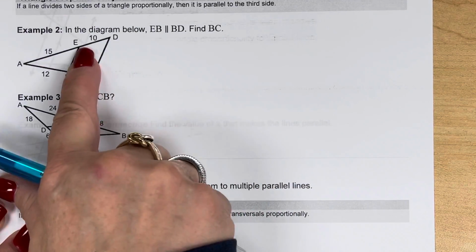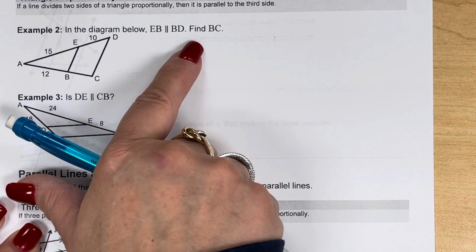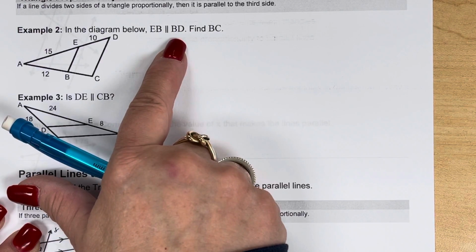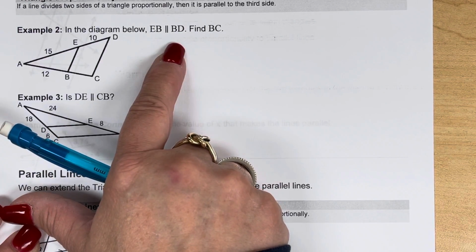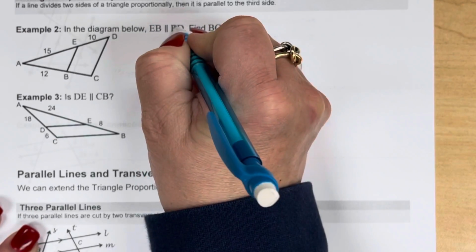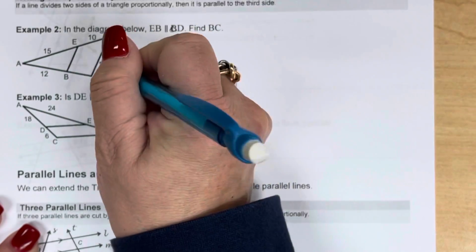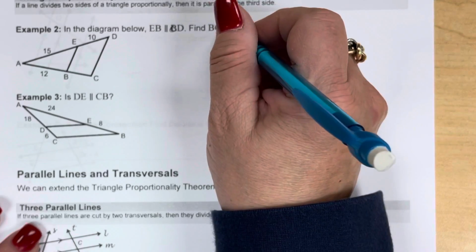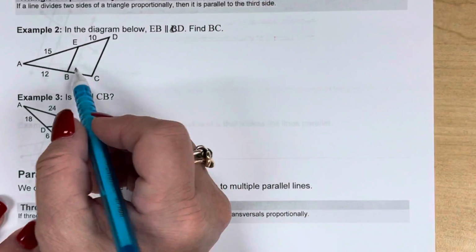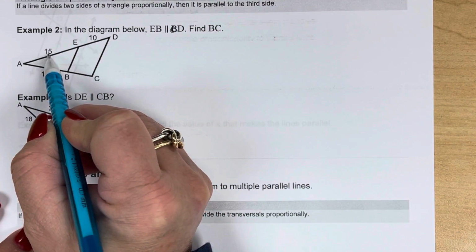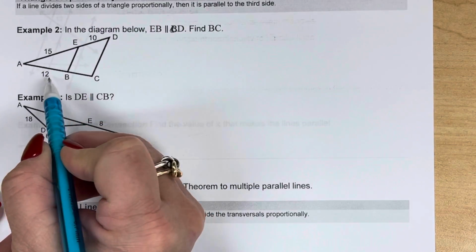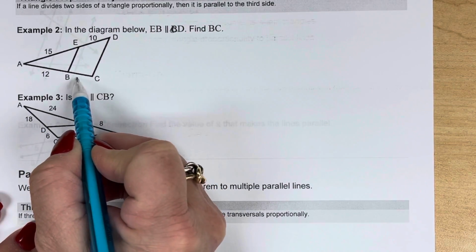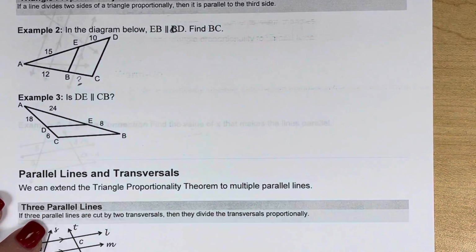So here's EB, and it tells me that it's parallel to CD. So these lines are parallel. And then it wants me to find BC. So I have this measure, I have this measure, I have this one. This is the one they're wanting me to find right here, BC.